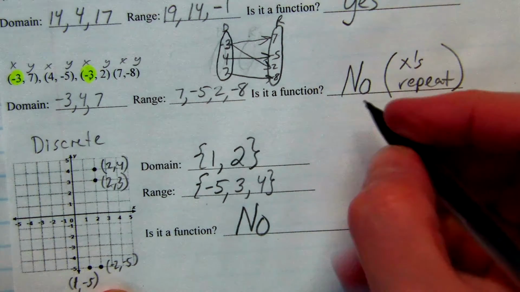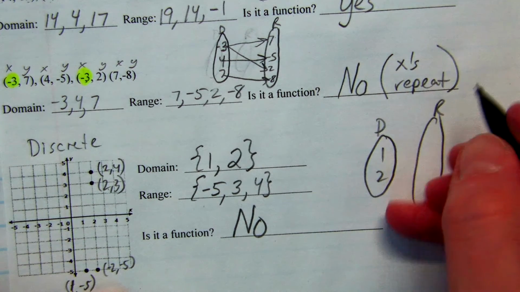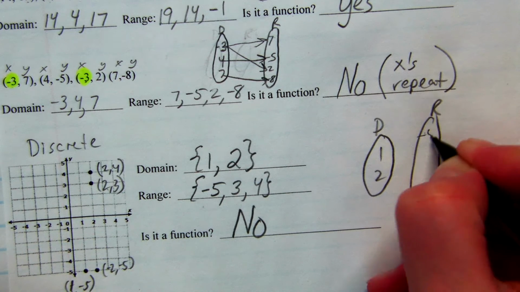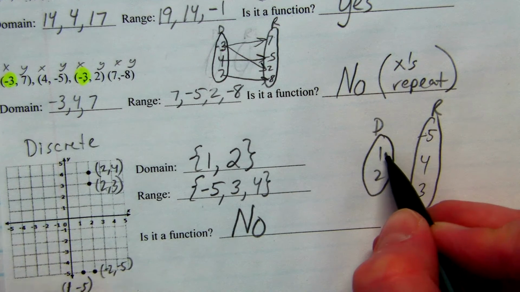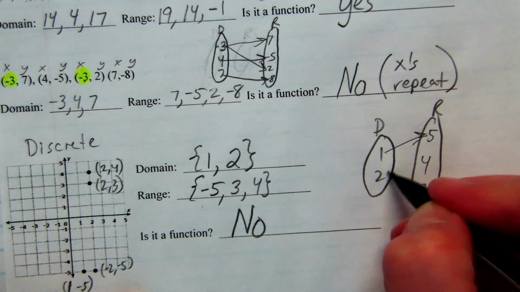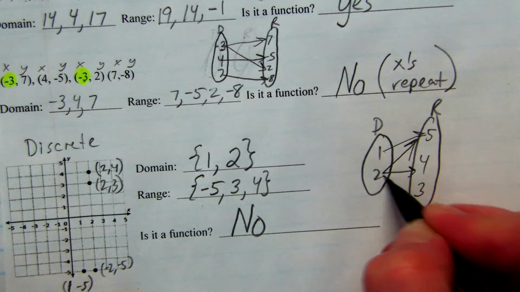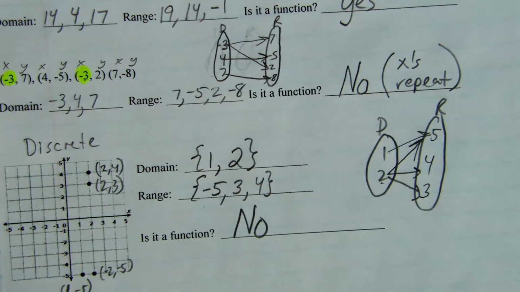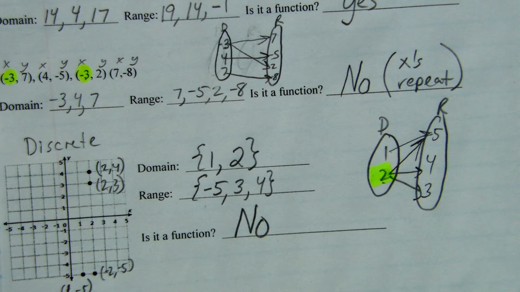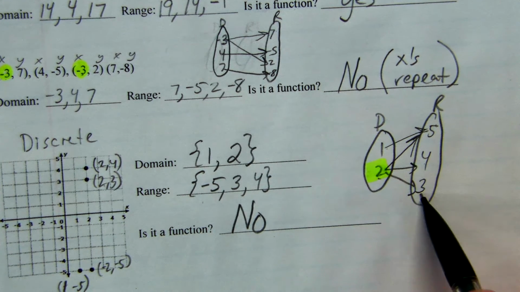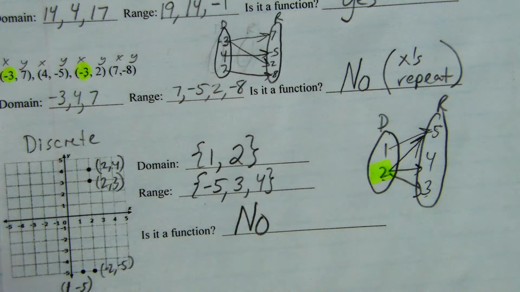If I drew the mapping of this, I'm just going to have 1 and 2 in the domain. And then over here in the range, I'm going to have -5 and 4 and 3. And you're going to see that 1 goes to -5. 2 also goes to -5, and that's actually okay. But then 2 goes to 4 and to 3. It's this 2 right here that makes this not a function, because when I put 2 into the equation, I'm getting 3 different answers. If I put something into an equation, I want to have the same answer every time. Okay?